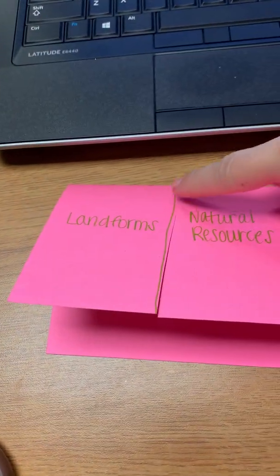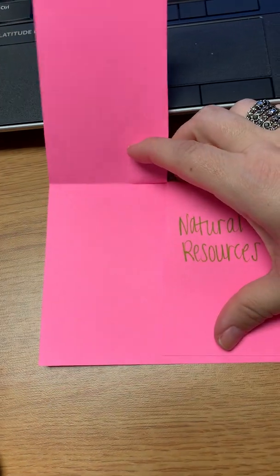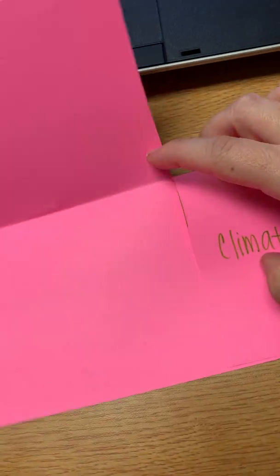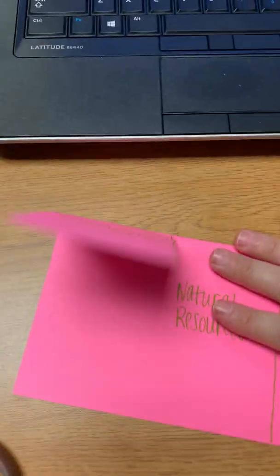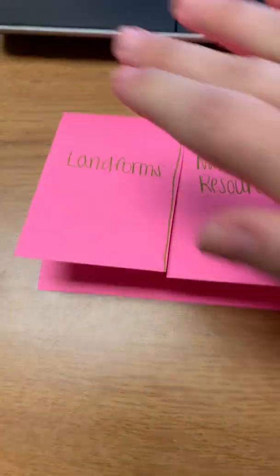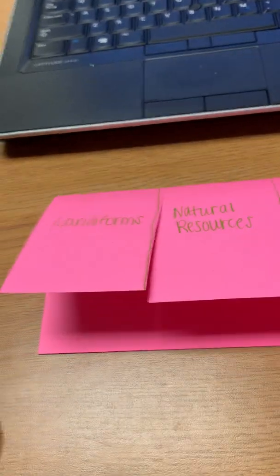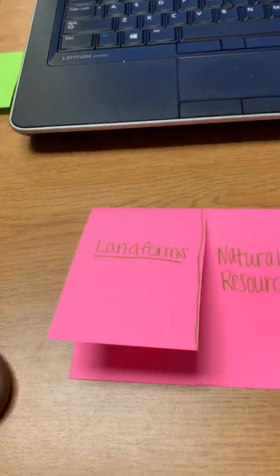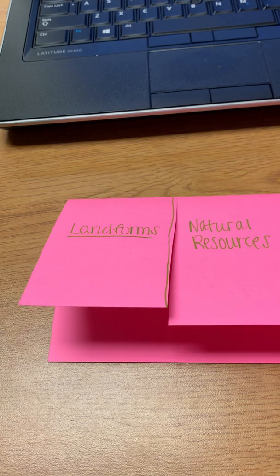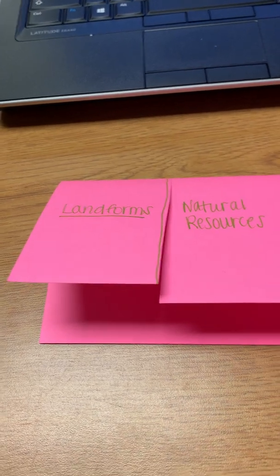And ta-da, surprise. I cut along the lines here and created kind of this flip book almost to help me out with what I'm going to write. Okay. So first thing is, what is a landform? A landform is a natural feature of the earth.